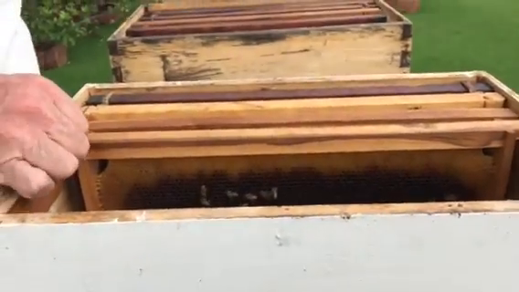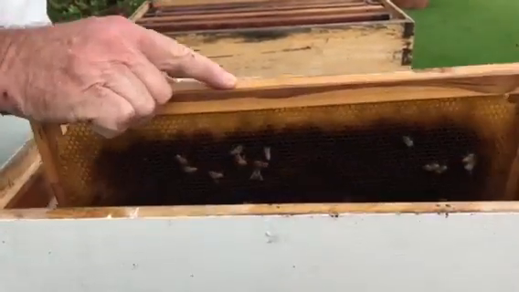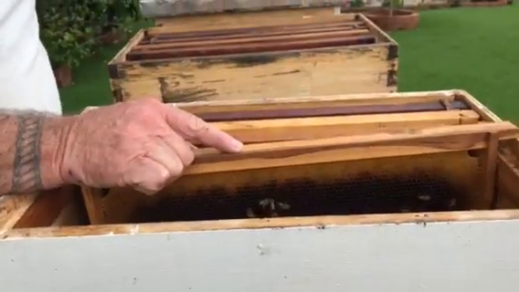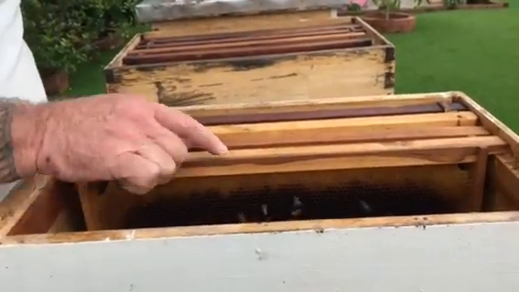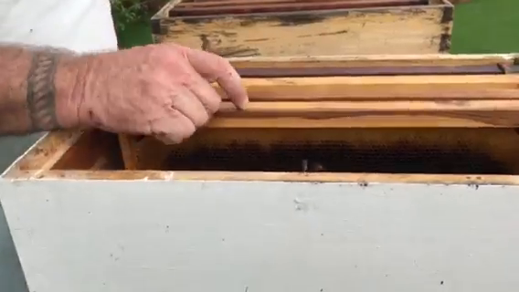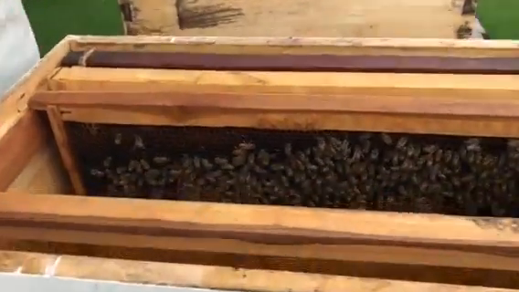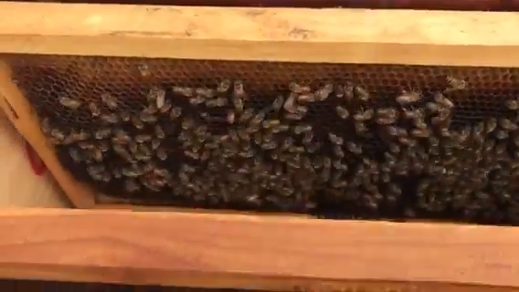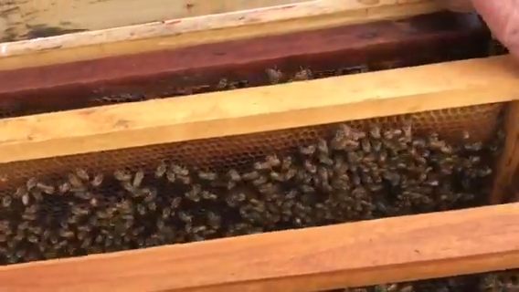Now, what about this one? This one's got a fair amount of bees and honey, so they're all right from here over. There's plenty of bees in here. They're going to get mad at me here in a minute, but it's okay.